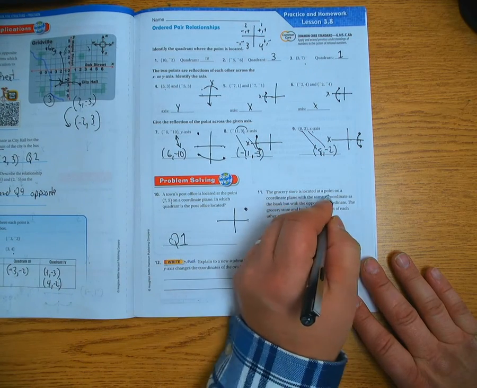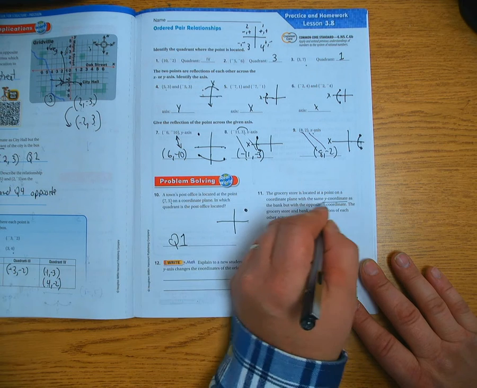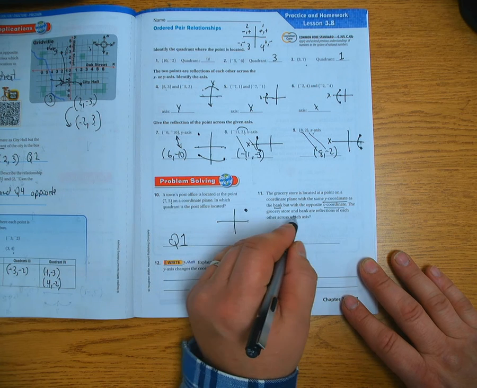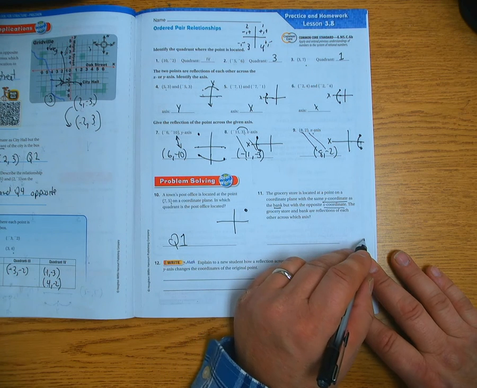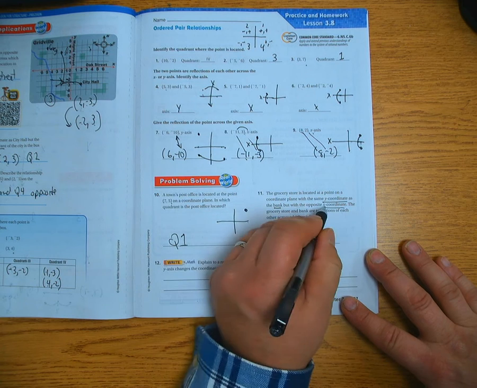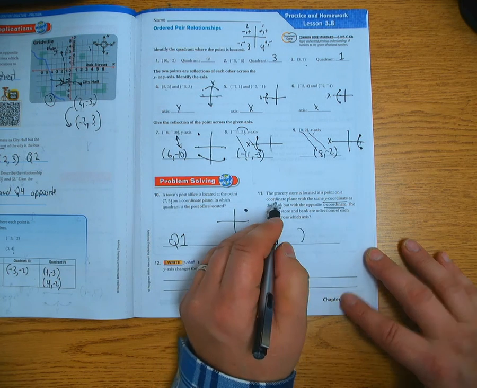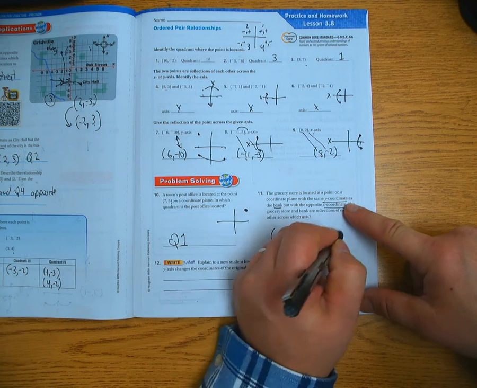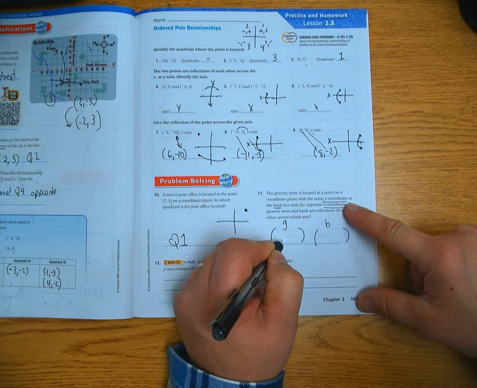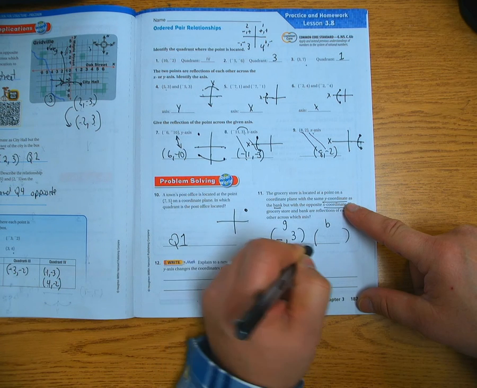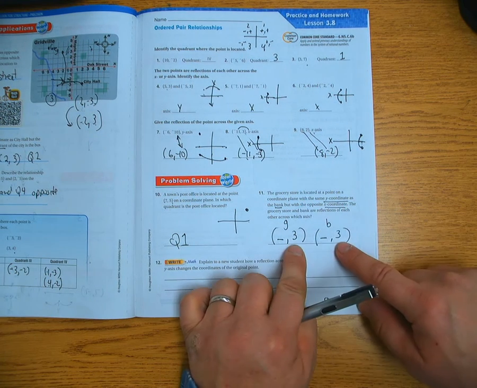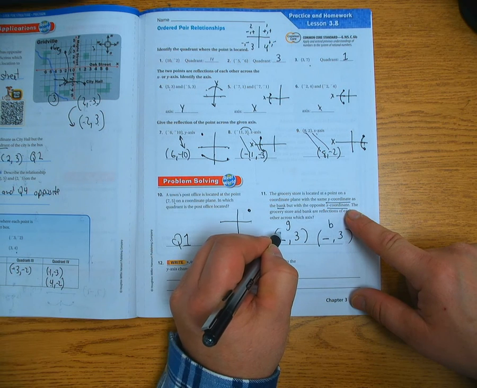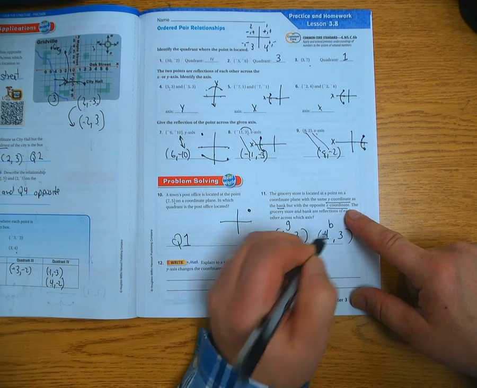The grocery store is located at a point on a coordinate plane with the same y coordinate as the bank, but the opposite x coordinate. The grocery store and bank are reflections of each other across which axis? So let's pretend we've got this is the grocery store and this is the bank. We don't know the x, but let's just say the y is 3. That means the y here is also 3, but with the opposite x coordinate. So let's just say this is 4. That means this is negative 4.